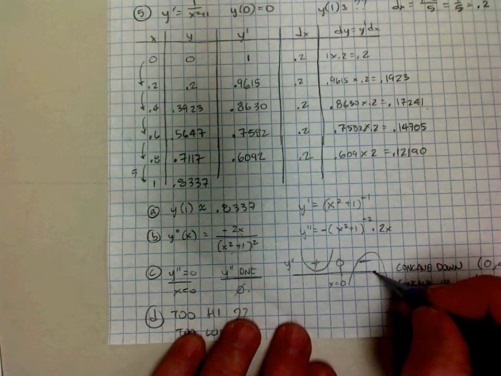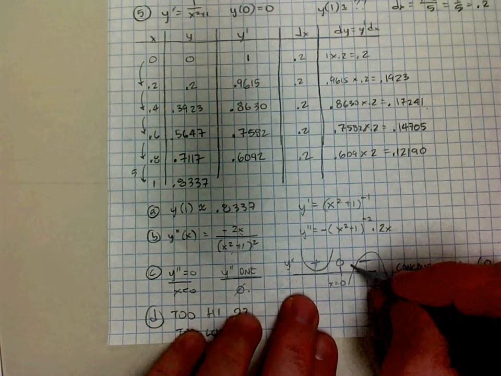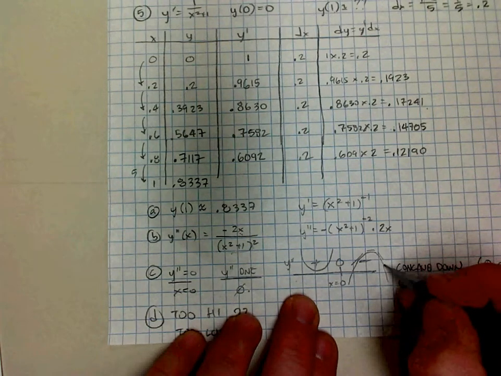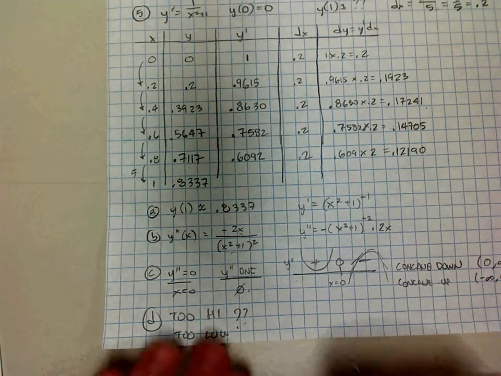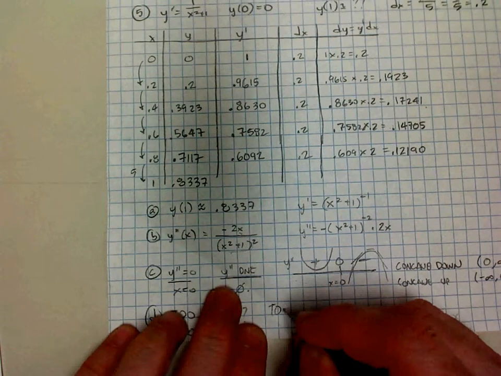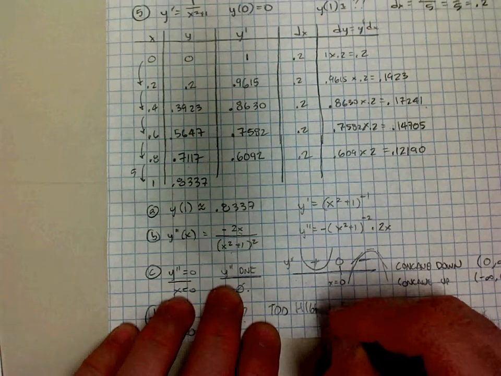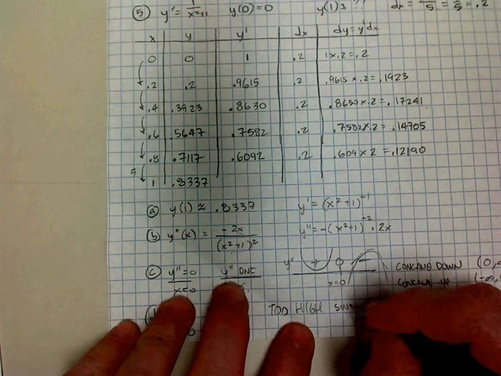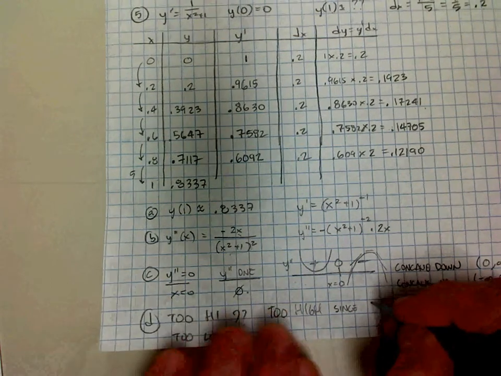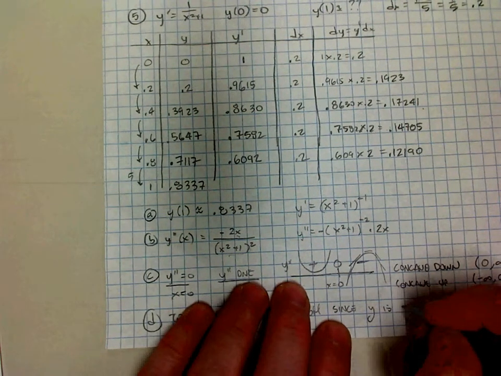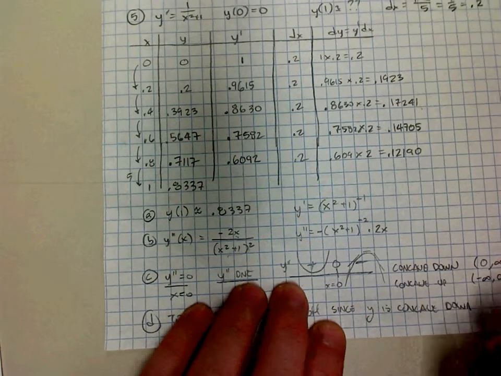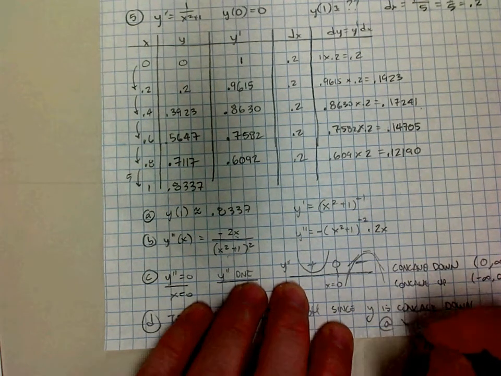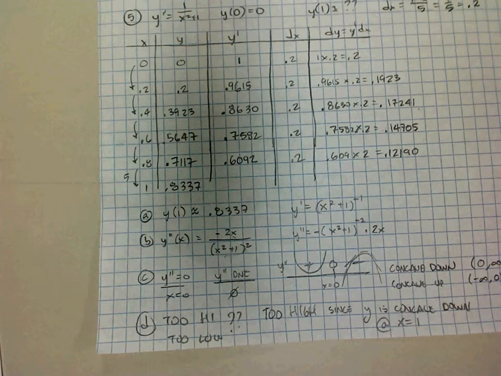Concave down, all of the tangent lines are always above the curve, which means we are definitely going to be too high, since y is concave down at x equals 1. So those are a couple examples that we've done.